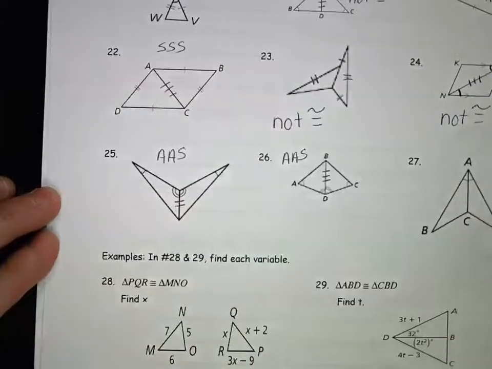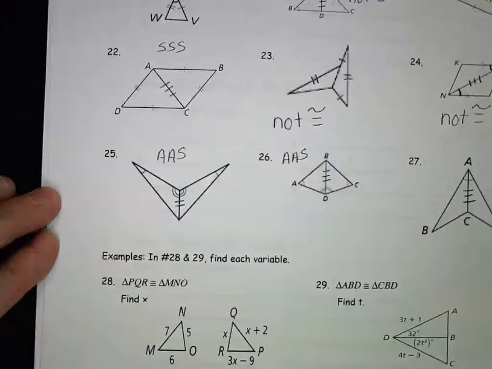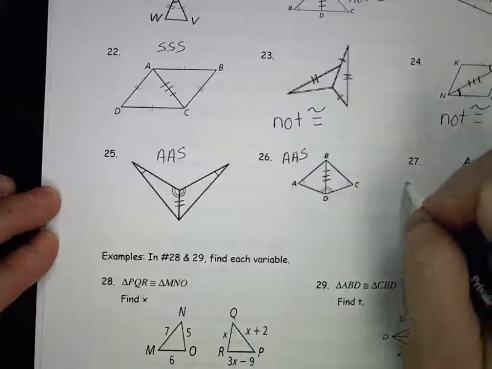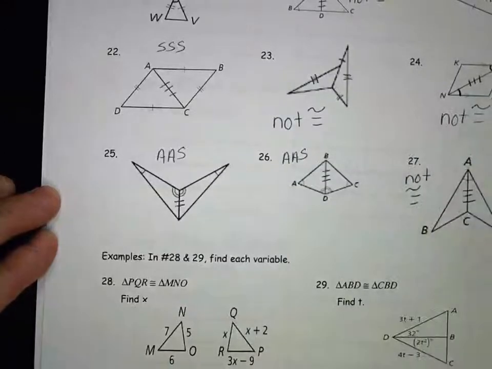And 27, we could get that piece congruent to itself. We only have that angle and that side, so those are not congruent or not enough information to prove they are congruent.